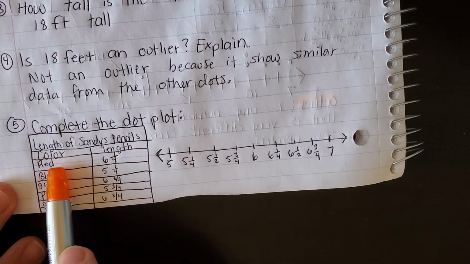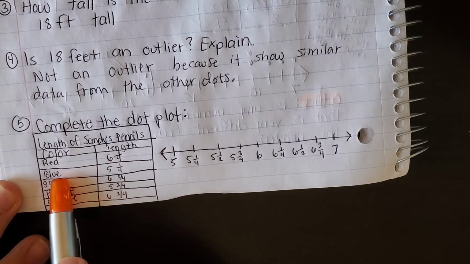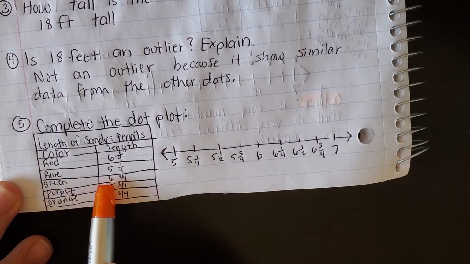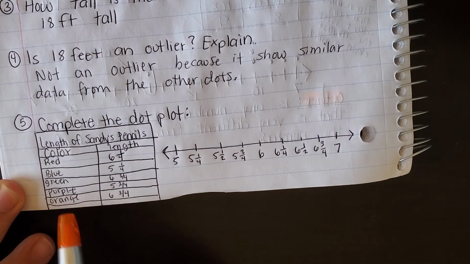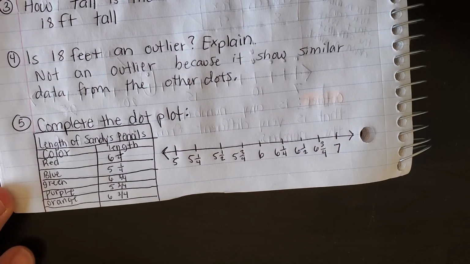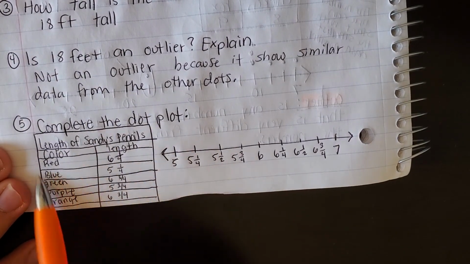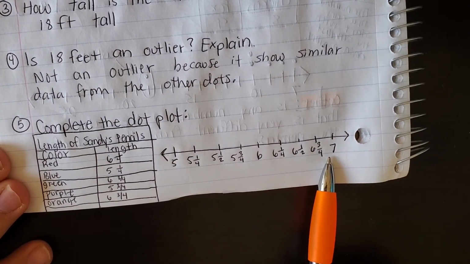So for the red, she gives us the length of it, which is 6 1/4. Blue, 5 1/4. Green, 6 3/4. Purple, 5 3/4. Orange, 6 3/4. So now, we have a table here, right? We've done this before. I already created my number line. I set it up in order.